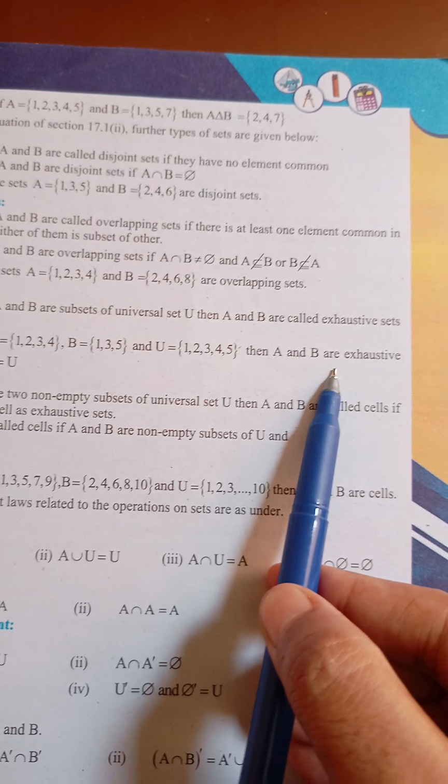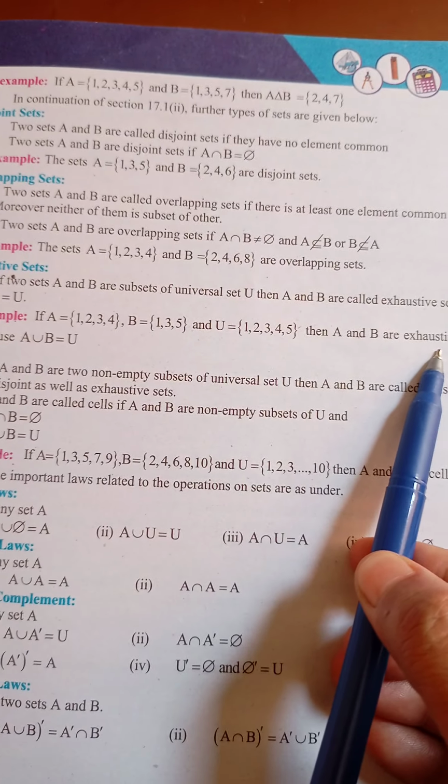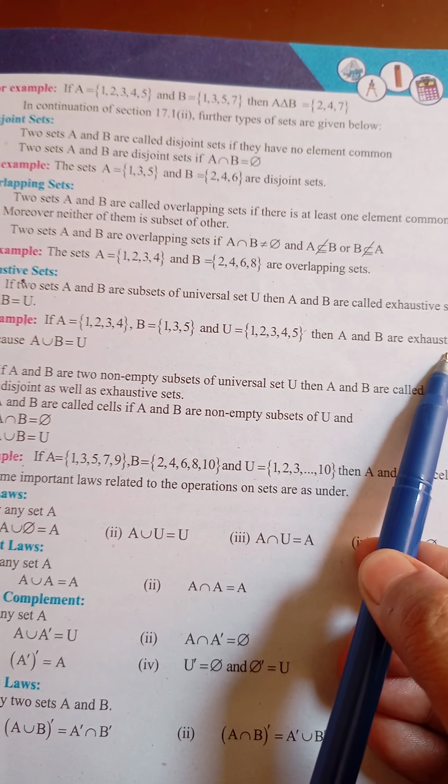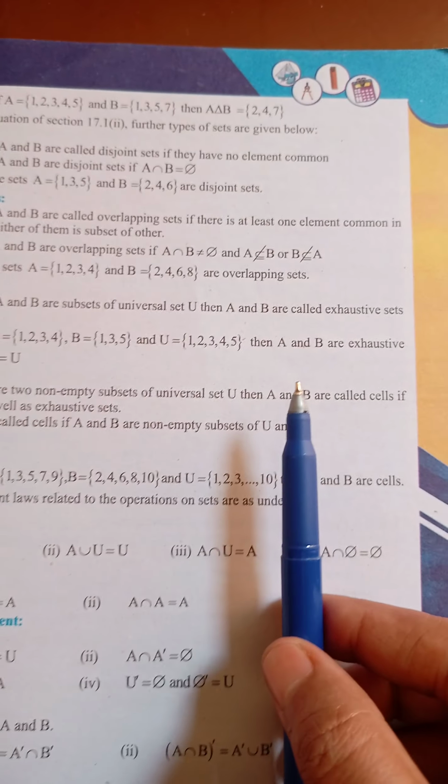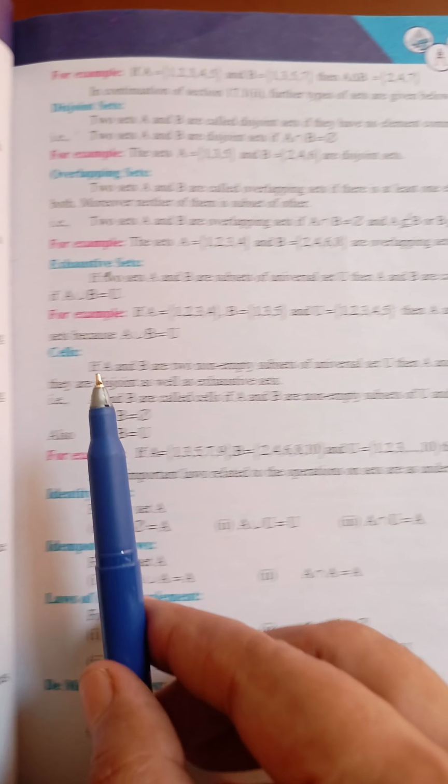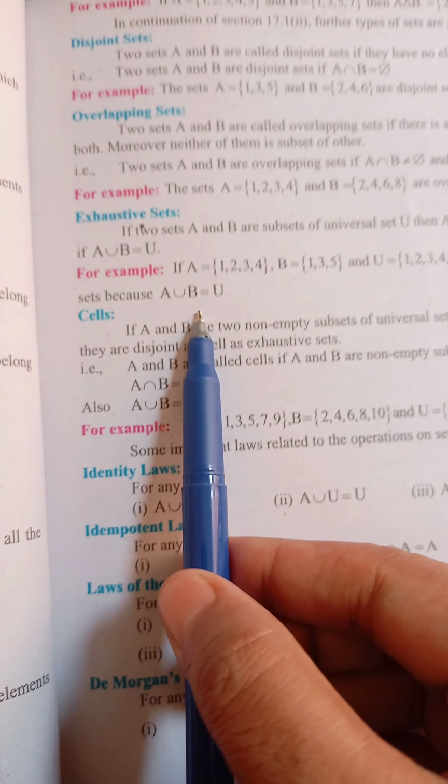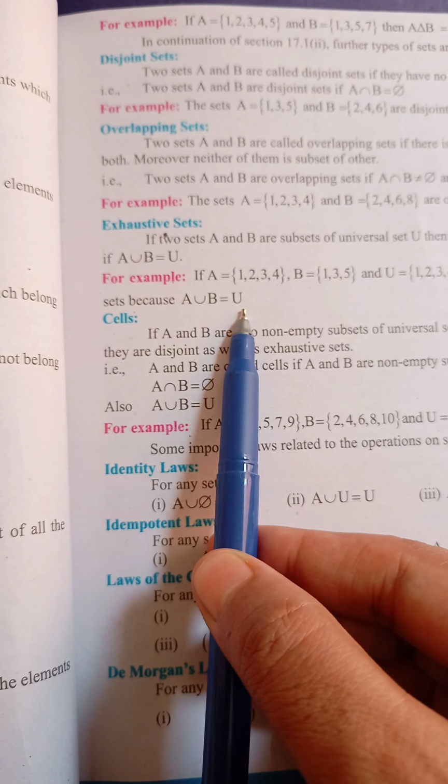Okay, then A and B are exhaustive sets, because A union B is equal to universal set.